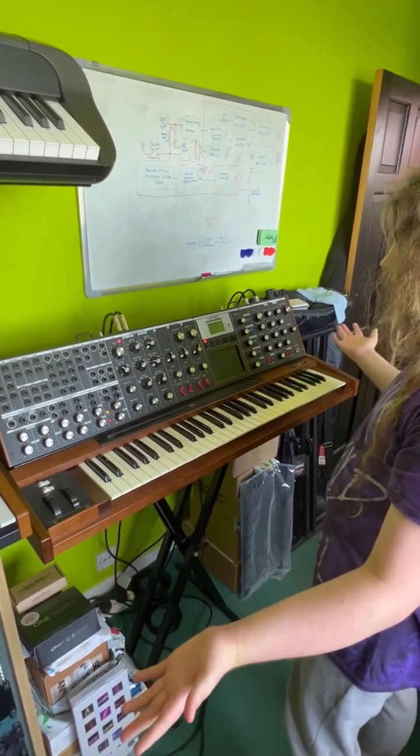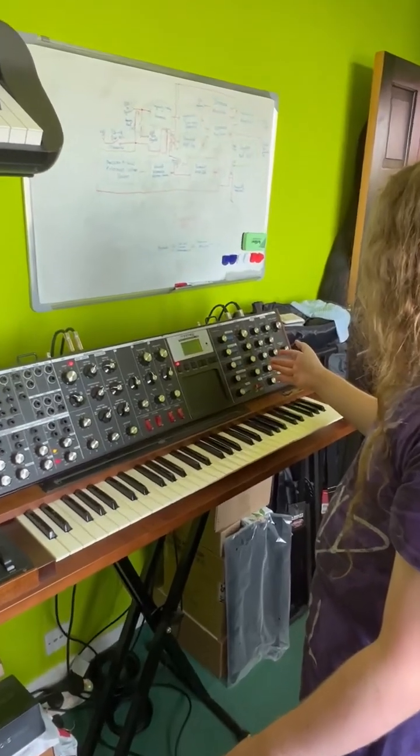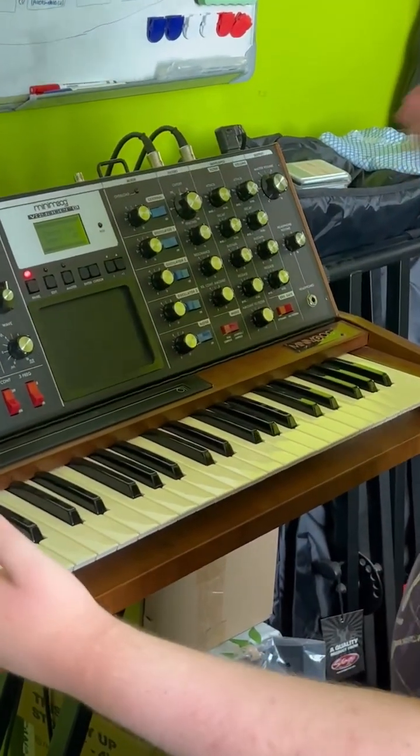Yeah, so that's it. This also bears the same resonant low-pass transistor ladder filter, but in stereo. So you have one for the left channel and one for the right channel.